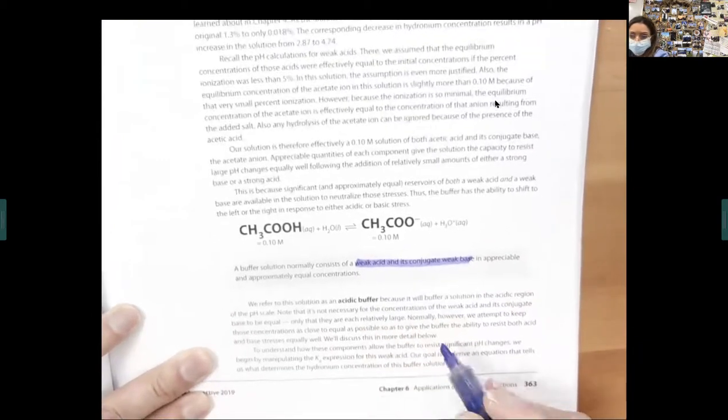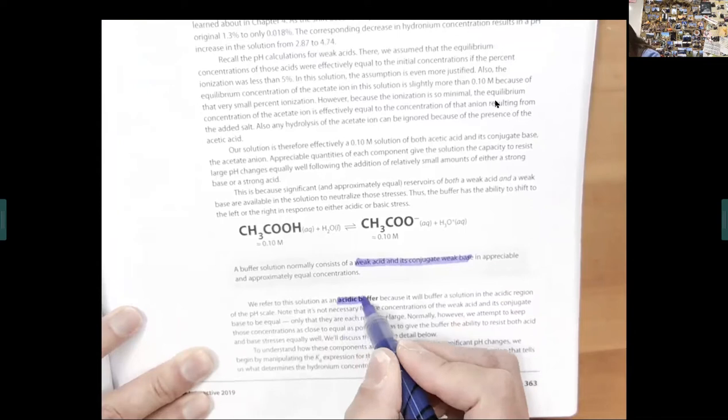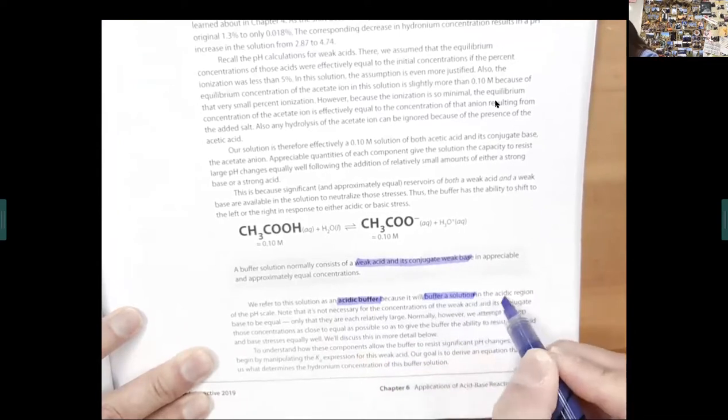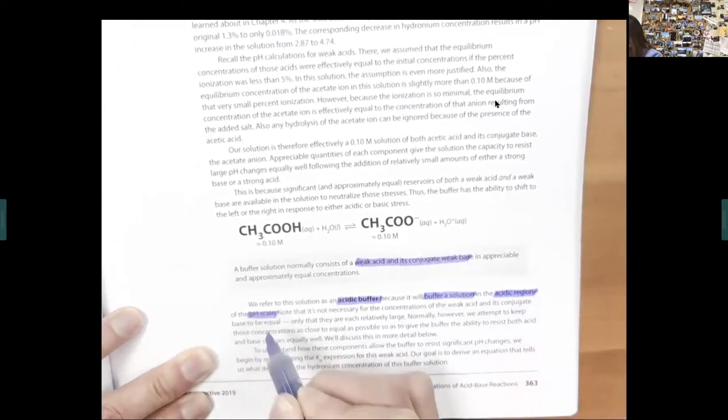Now, there are things called acidic buffers. What that means is it's a buffer solution that will work in the acidic region of the pH scale. Okay, let's go ahead and turn the page.